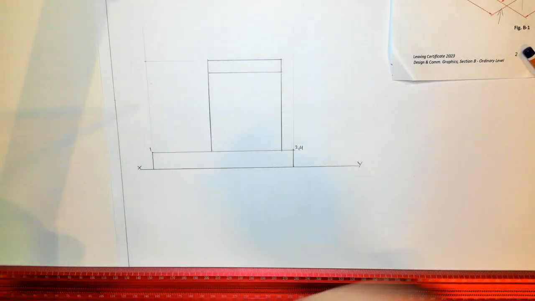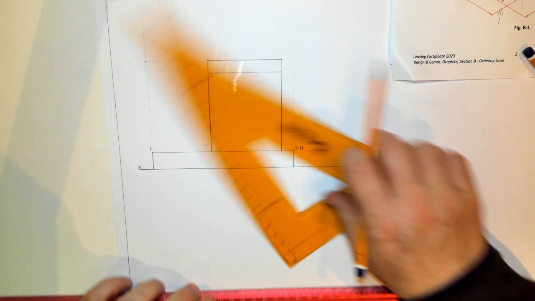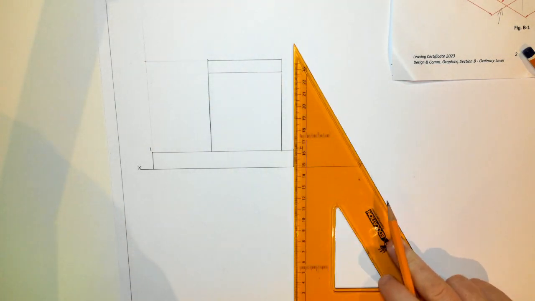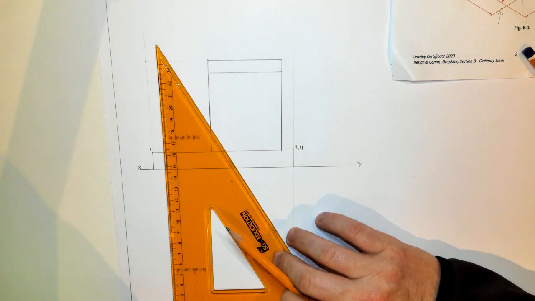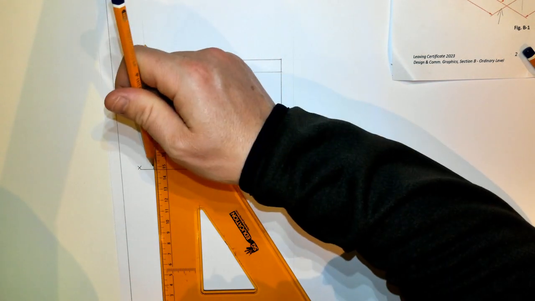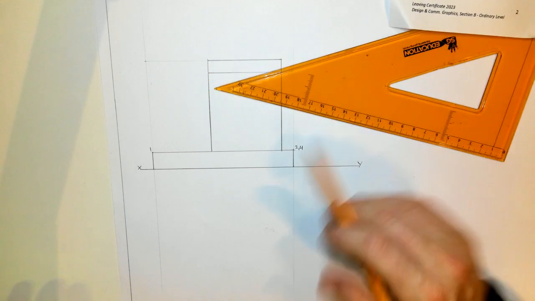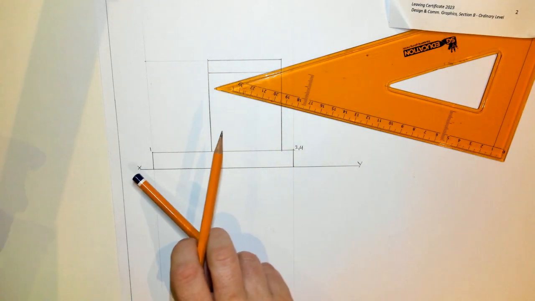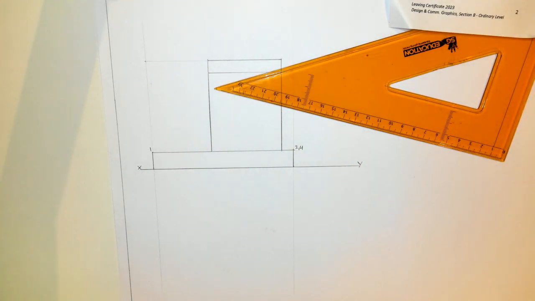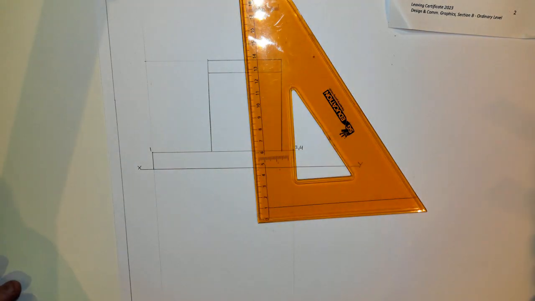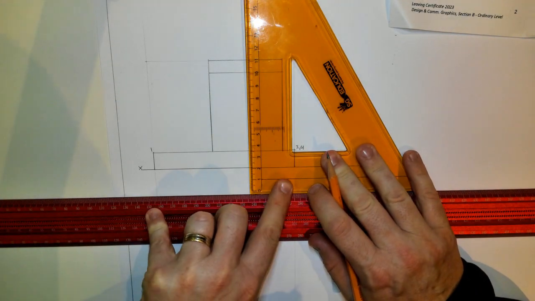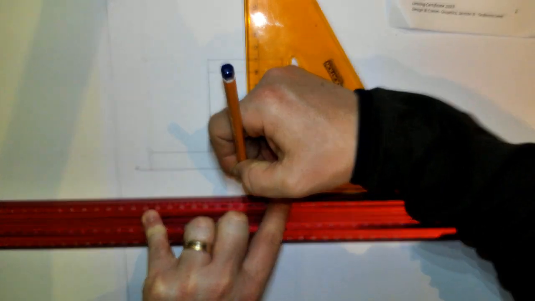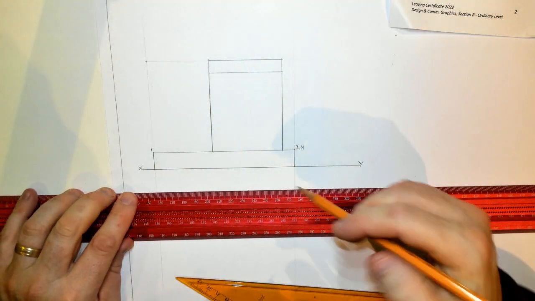Next, straight down into my plan. I'm going to outline my base first. It doesn't matter how much distance I leave between my plan and my elevation. So as we know, our XY is our vertical plane when we're talking about plan. So I'm going to say the boat is coming out 20 mil from my vertical plane. Okay, so 20 mil, that's the back edge of the boat.